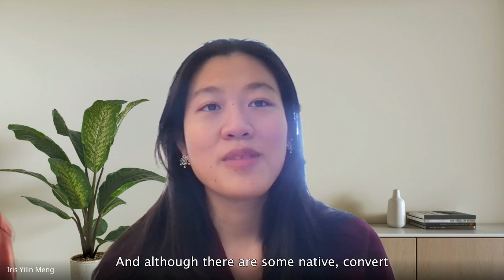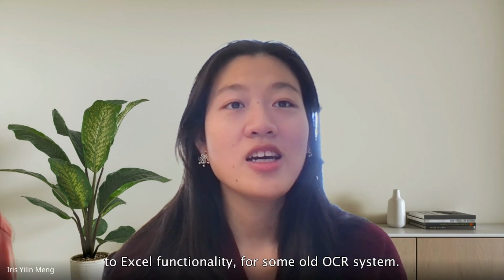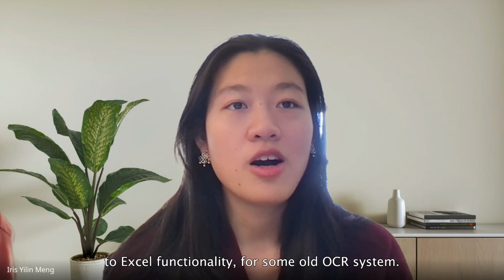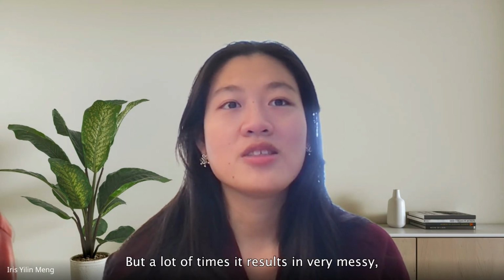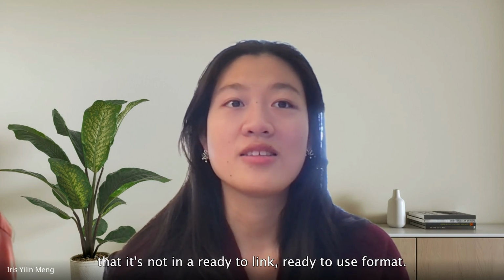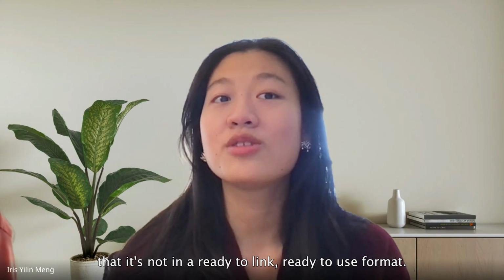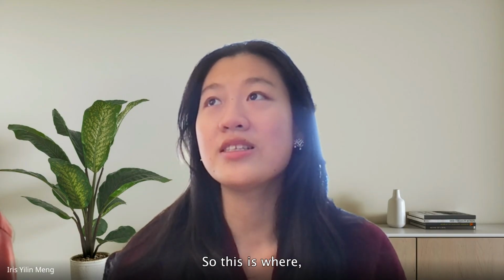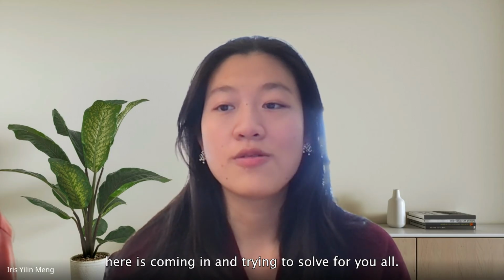Although there's some native convert-to-Excel functionality from some old OCR systems, a lot of times it results in very messy, merged cells that are not in a ready-to-link, ready-to-use format. So this is where TabAI is coming in, trying to solve this for you all.